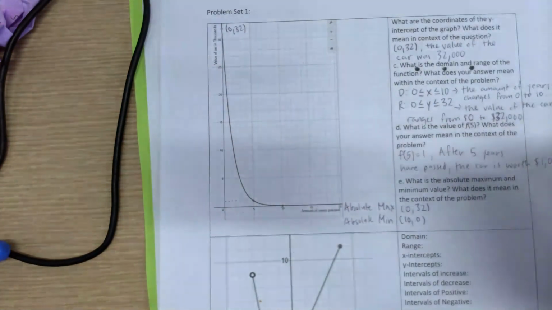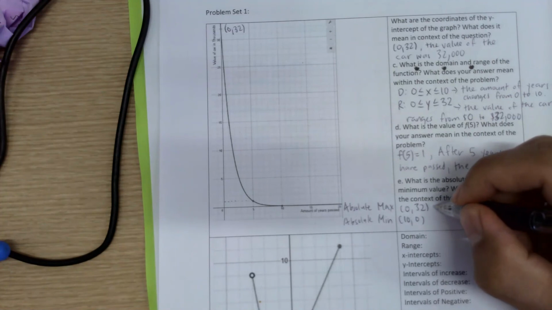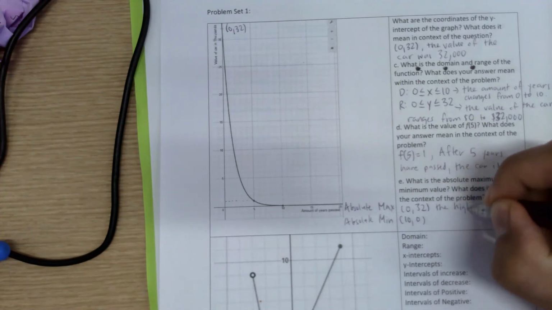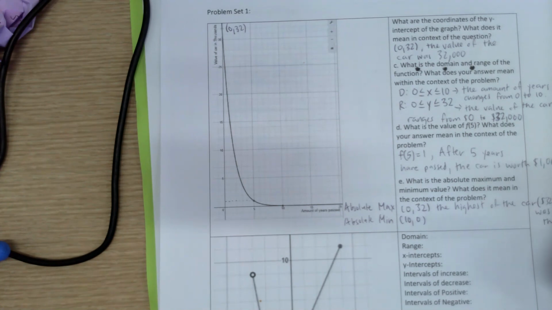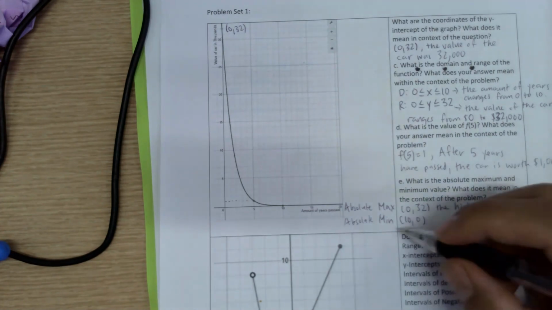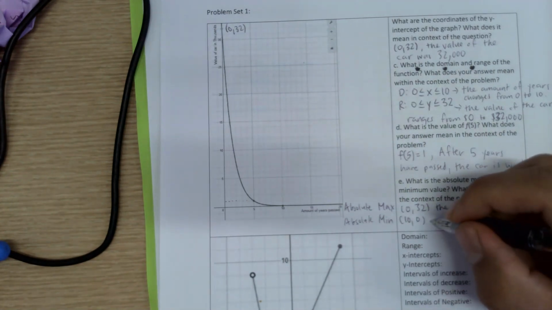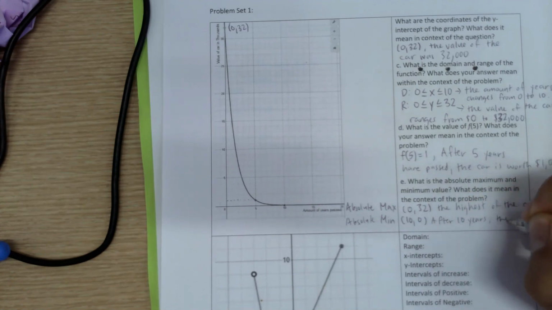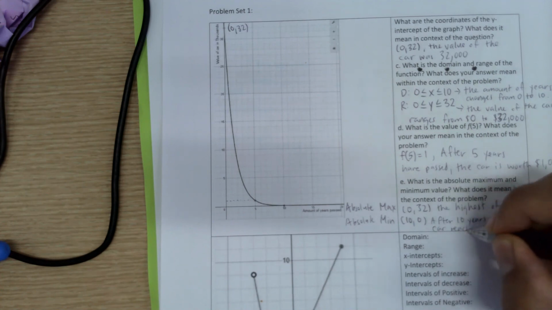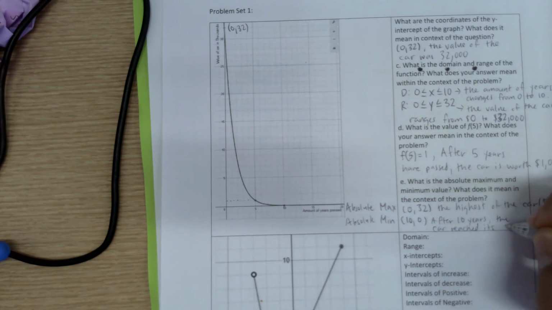Okay. So in this context, what this would mean is that the highest value of the car, of 32,000, was at the beginning. So the car was valued the highest in the very beginning, while the absolute minimum of the car is after 10 years, the car reached its lowest value.